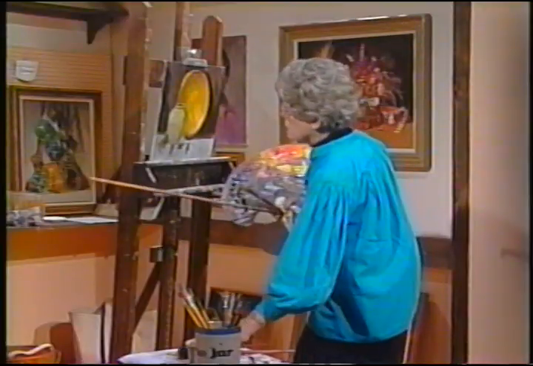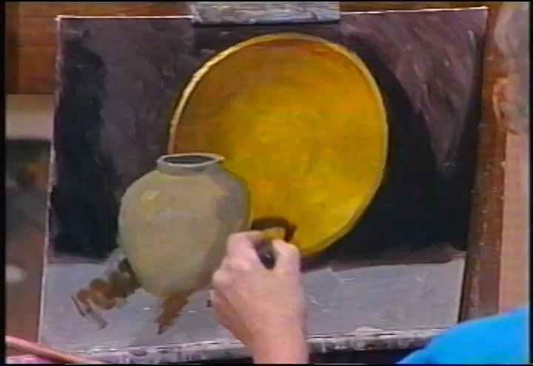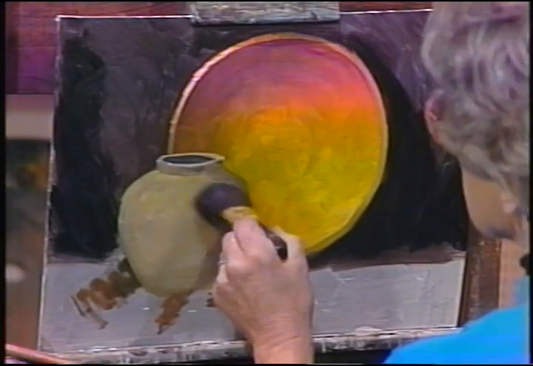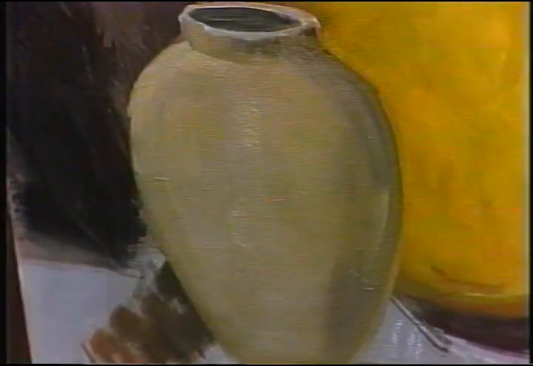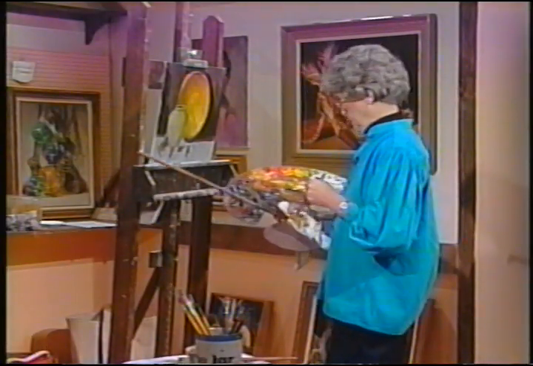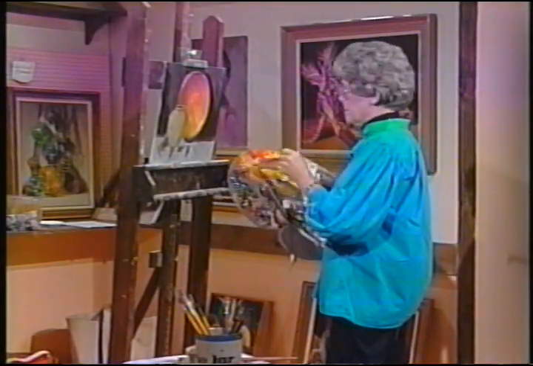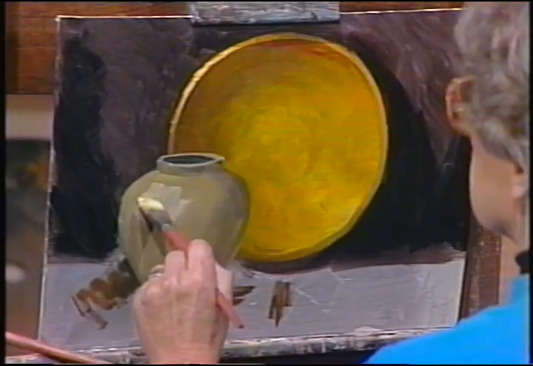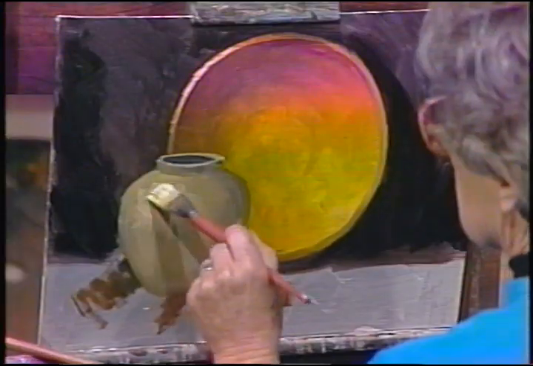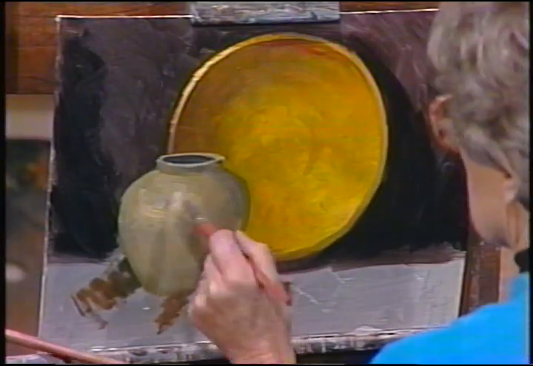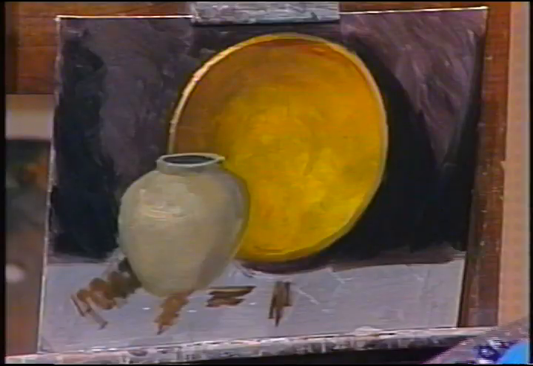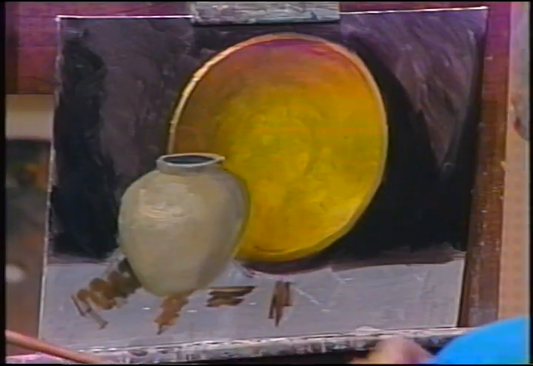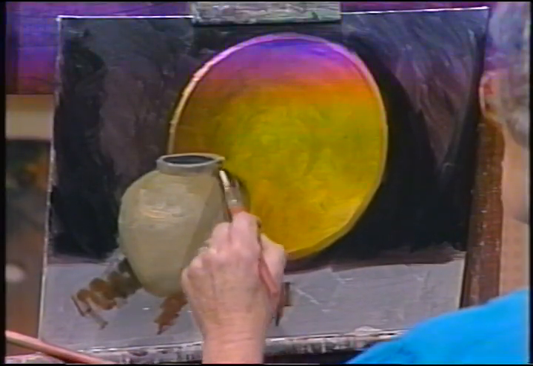Now I can blend it all in opposite from the way I put it on. Blend it and then accentuate it again. On the blended in part, you can always accent it again.